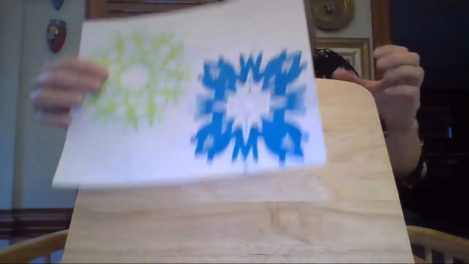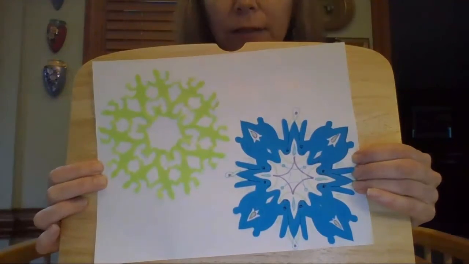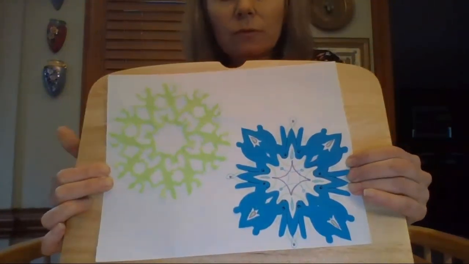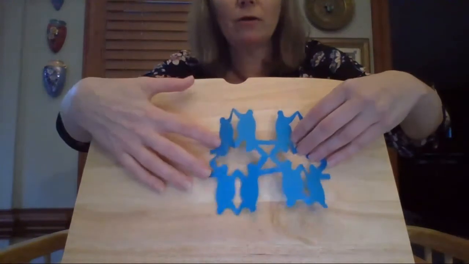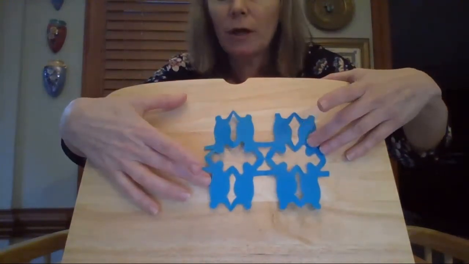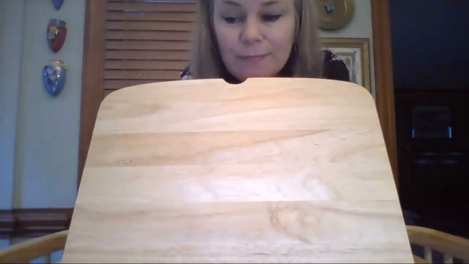And again, these are not as complex as the ones that you see done by the illustrator. And that's because we're cutting it out. Okay, and again, if you cut it into a square, you're going to get something more like this. So I recommend the triangle folding as demonstrated.